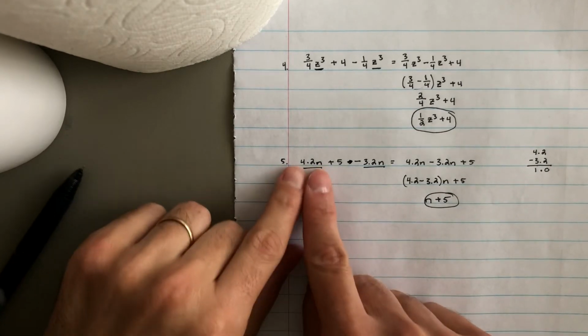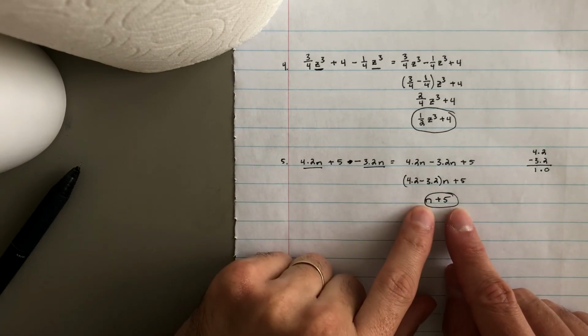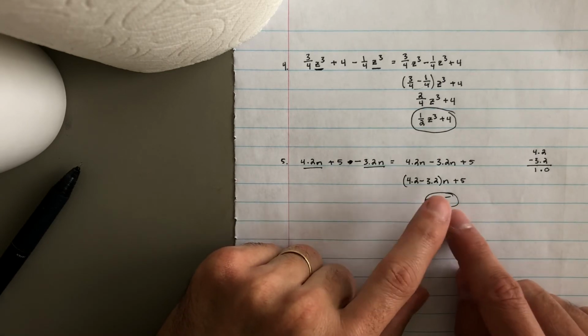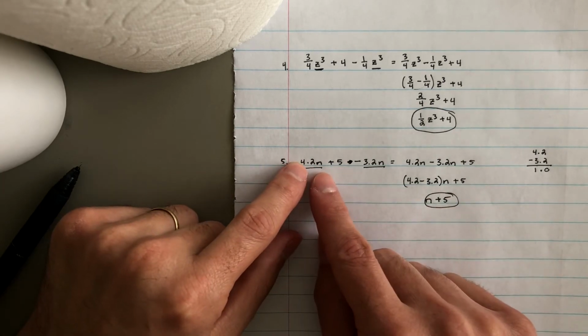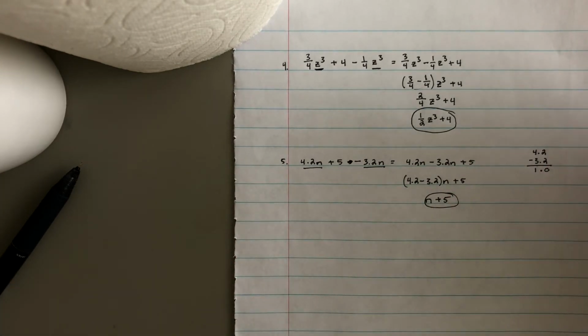So this long algebraic expression here is the same thing as saying n plus 5. You can see why you wanted to break it down. Would you rather do n plus 5 or 4 2/10 n plus 5 minus 3 2/10 n? I'd rather do n plus 5.